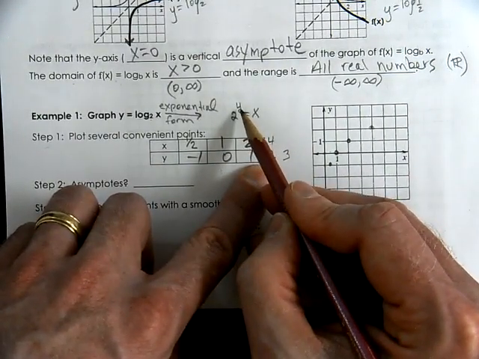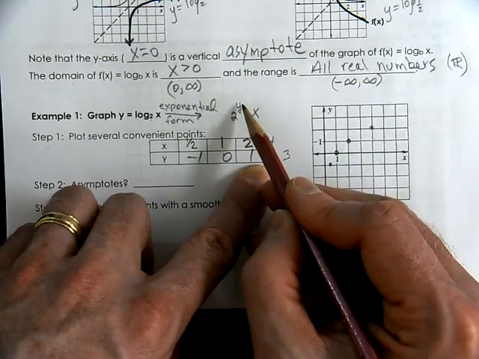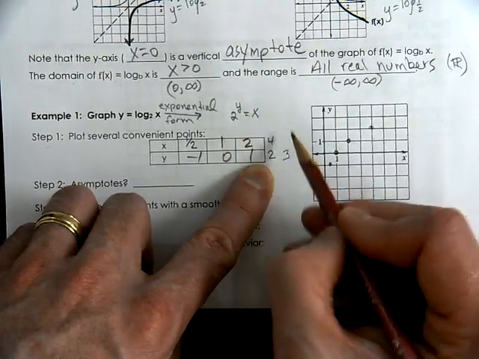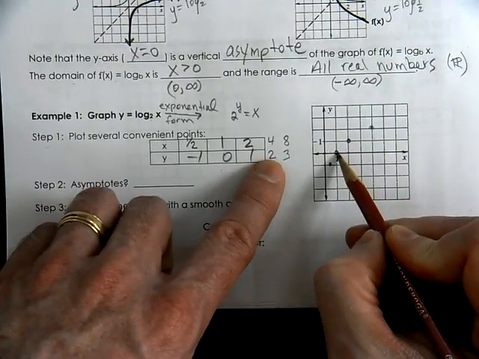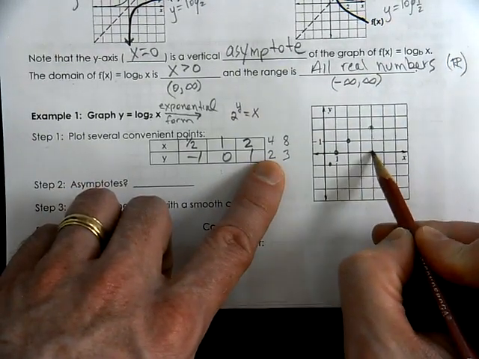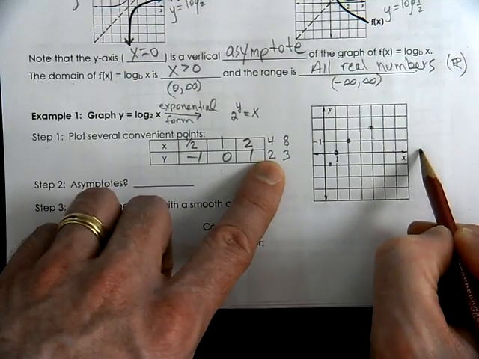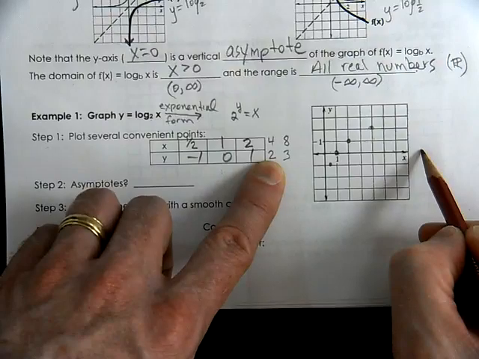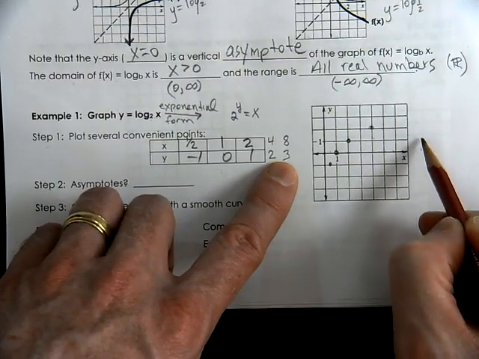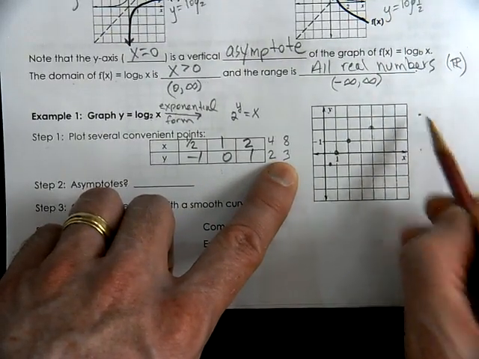When the y value is 3, 2 to the third power would give us 8. So when x is 8, 1, 2, 3, 4, 5, 6, 7, 8, then we're up at 3. 1, 2, 3.